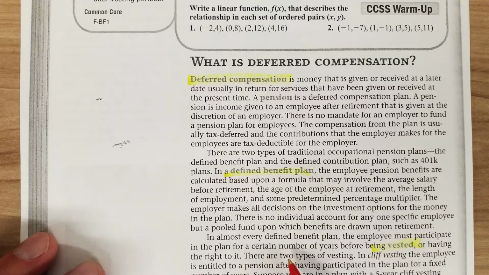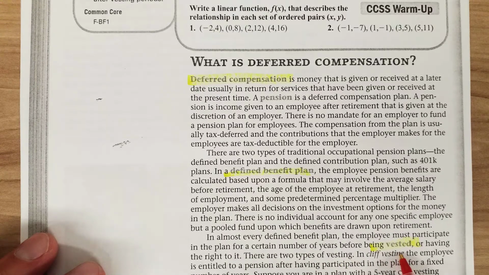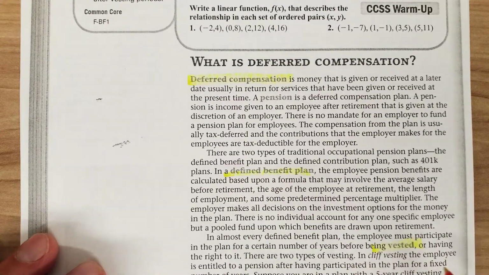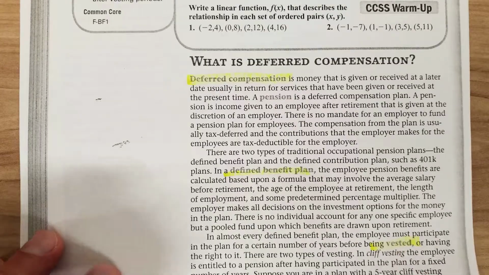In almost every pension plan or defined benefit plan, the employee must participate in the plan for a certain number of years before being vested. What that means is you have a right to it. So common vesting periods is usually 7 years, could be a little bit more, a little bit less, but a common one is 7 years.